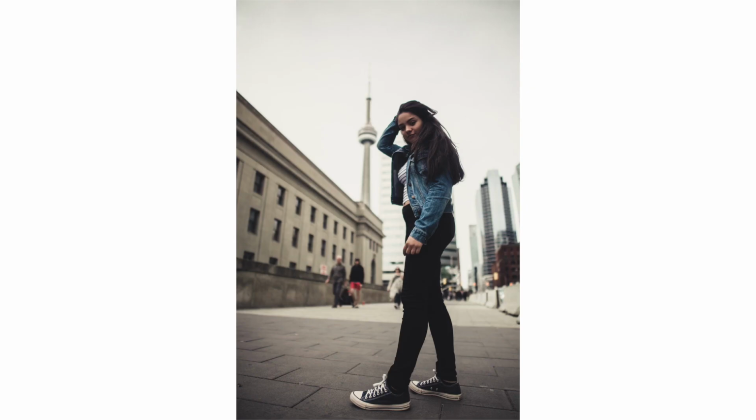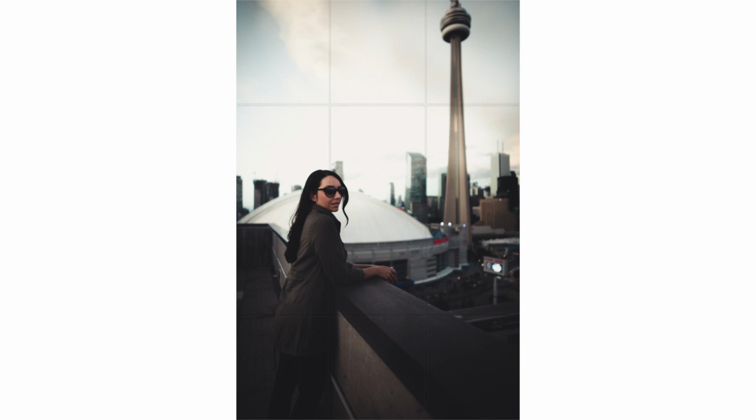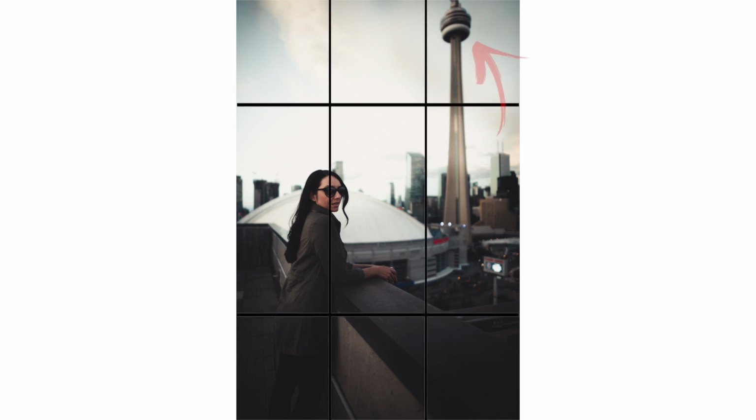What is headspace? It's the space between the model's head and the top of the frame. The reasoning for leaving headspace is because it gives you the opportunity to show off something in the background, something such as a tall building or colorful lights. You can even go further with your creativity and apply the rule of thirds to your model and have another tall building or object in the background in the opposite third to create a perfectly composed image.